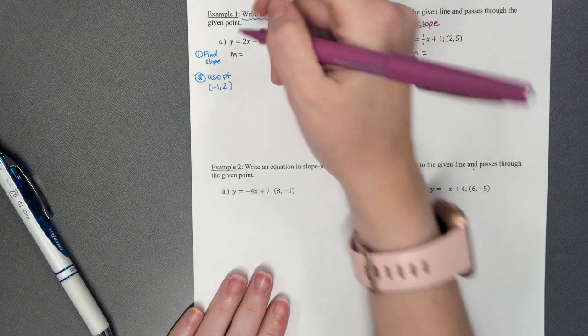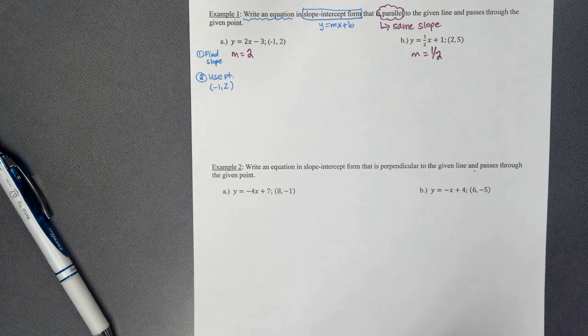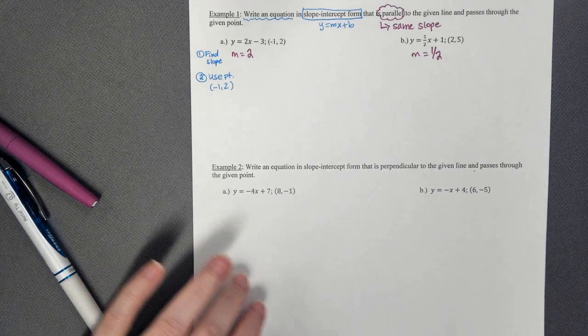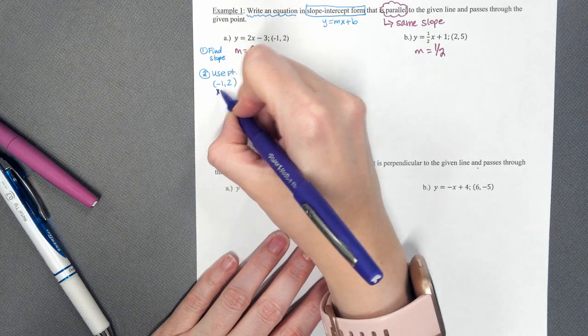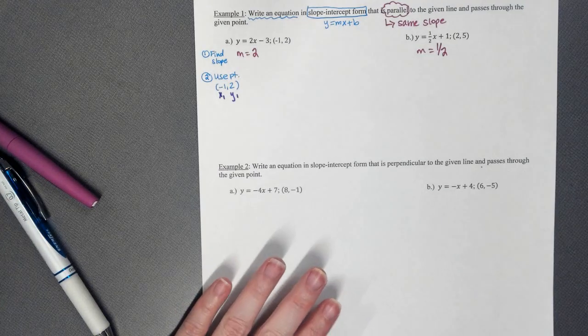Okay, so a lot of you did a nice job with this. Okay, and then we're going to use this point that we're going to label x1, y1.